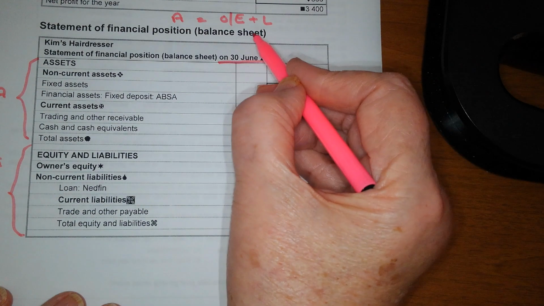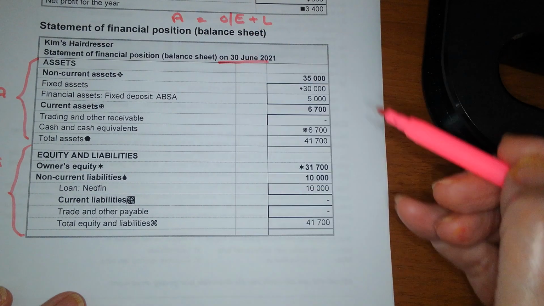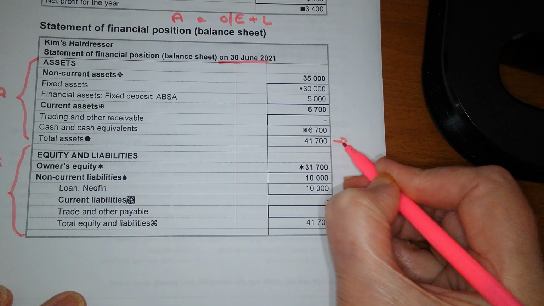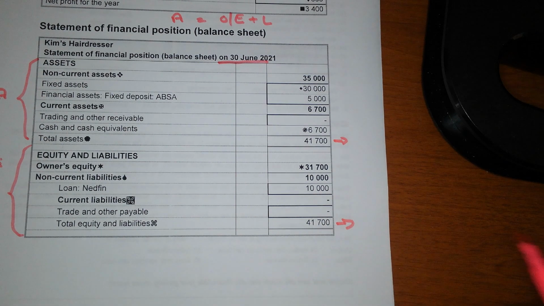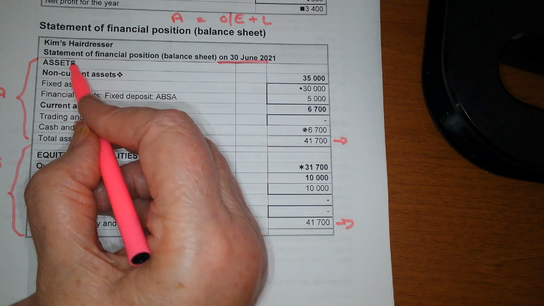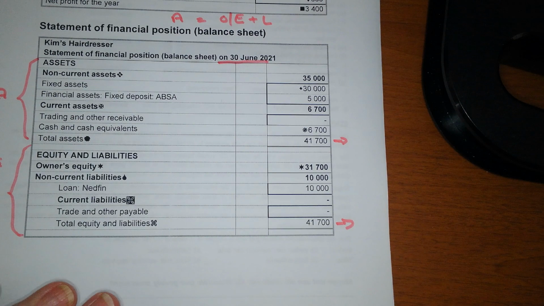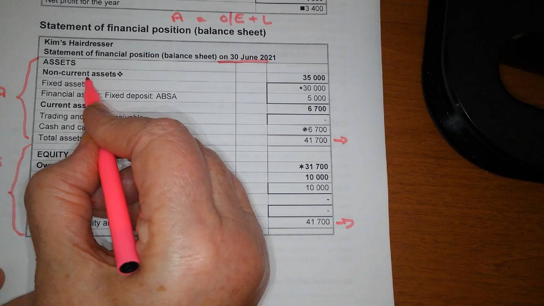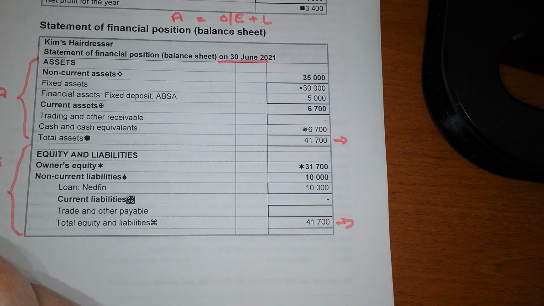Now, if we look at the accounting equation, it says to us immediately that this total of my assets must equal the total of equity and liabilities. Okay, so I'm going to split my assets between non-current assets and current assets. Non-current assets is assets that we buy that we're going to use for a long period. So we don't buy land and buildings, vehicles, machinery, and we sell it tomorrow again. We buy it because we want to use it in the business for a long period. So fixed assets will be treated as non-current assets.